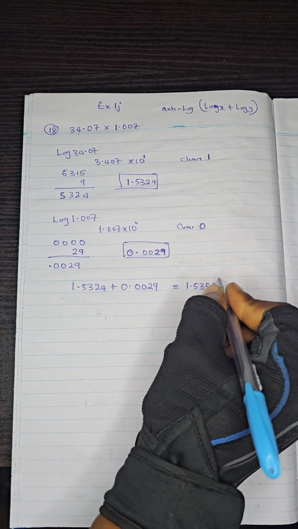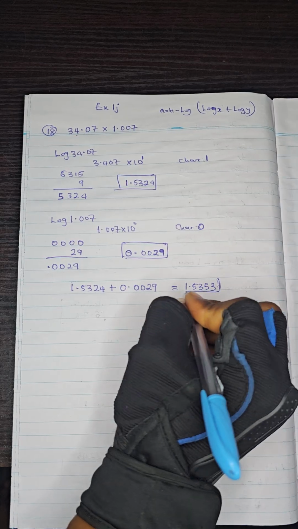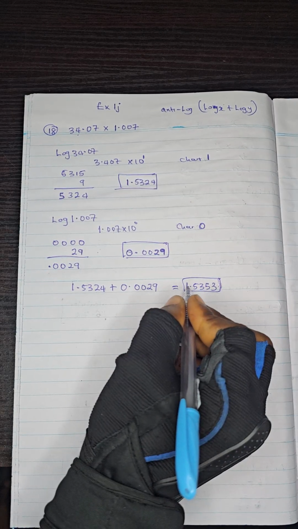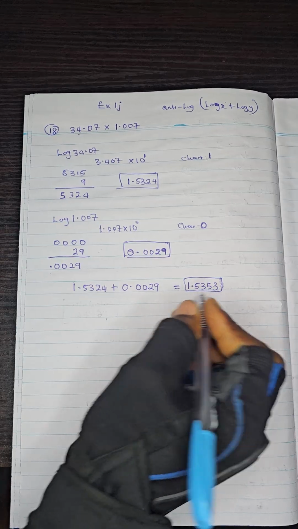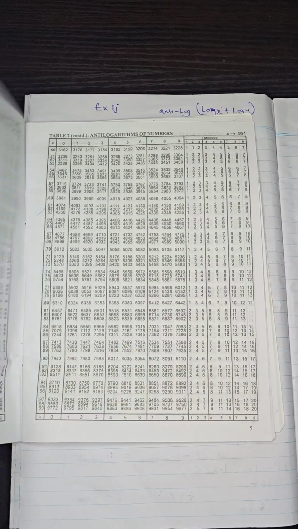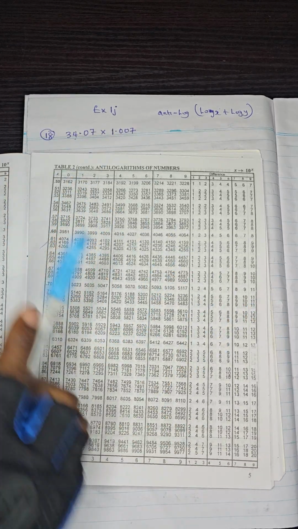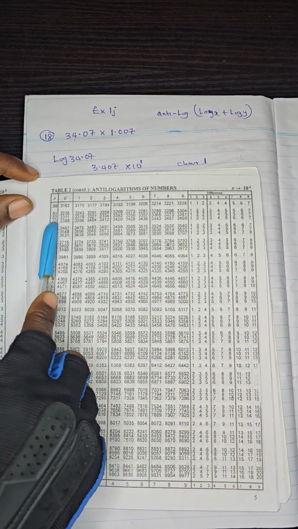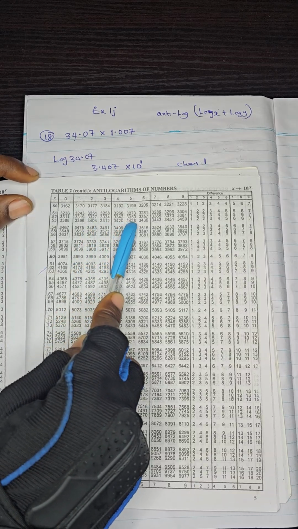So you look for the antilogarithm of this. And when you're looking for the antilogarithm, don't forget the characteristic, you leave it, you look for the mantissa. So I'll look for .5353. So I'll look for 53 under 5. This is the antilogarithm table. Always pay attention. I know I'm slipping. I'm doing this so that you'll get used to it. 53 under 5, which is 3428.